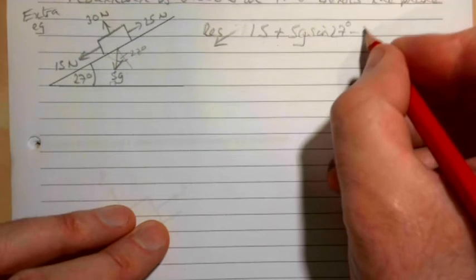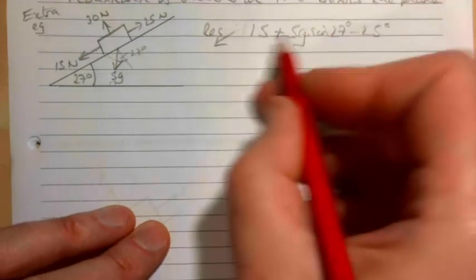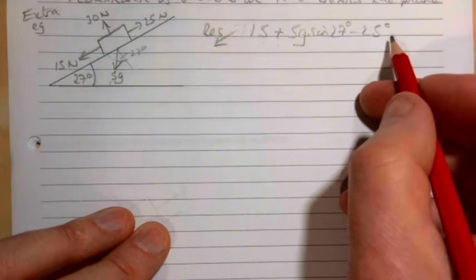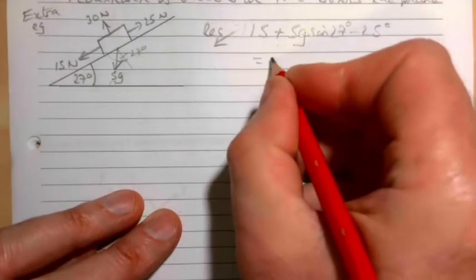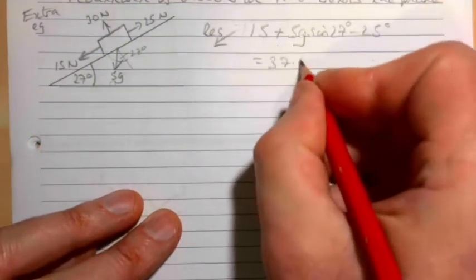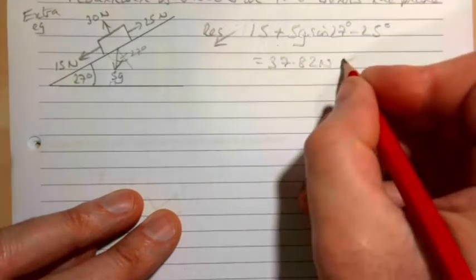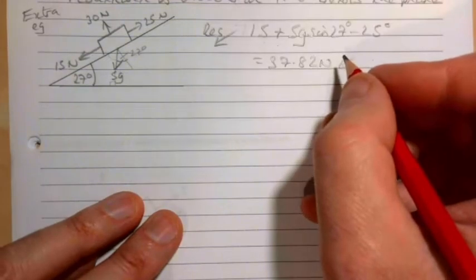And then we have minus 25. So this takes a wee bit of thought. You maybe want to go back over that and check, and hopefully it makes sense where I've got that from. And if we work that out, it gives us 37.82 newtons, and that's acting that direction here.